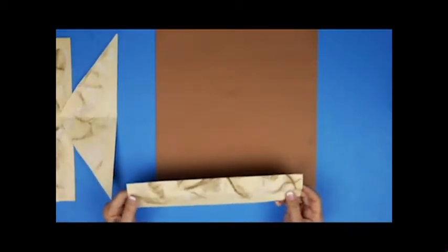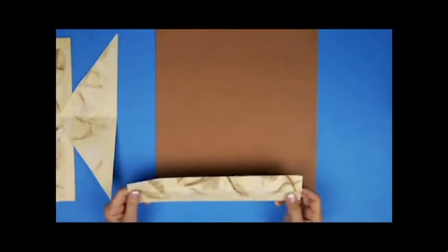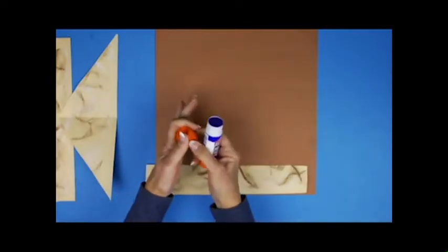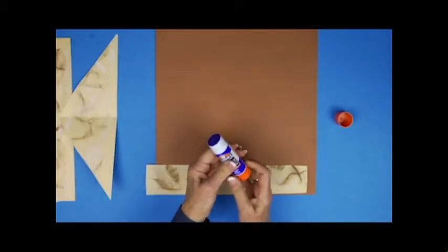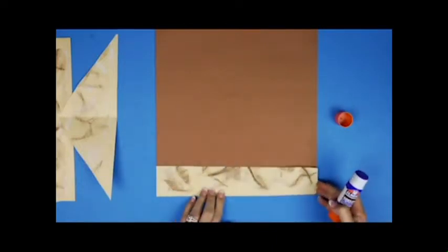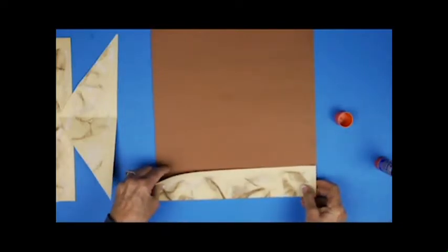Now it's time to construct our building with all the pieces prepared and ready. Time to put on your hard hat. Glue sticks are the best for this project. Liquid glue makes it too heavy and wet with this amount of gluing. We will begin building the foundation using one piece of the long marble, which was folded in half. Glue the foundation piece to the center at the very bottom of the brown background paper, applying no glue to the top of the foundation piece.